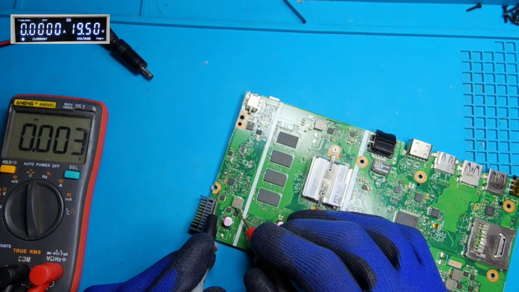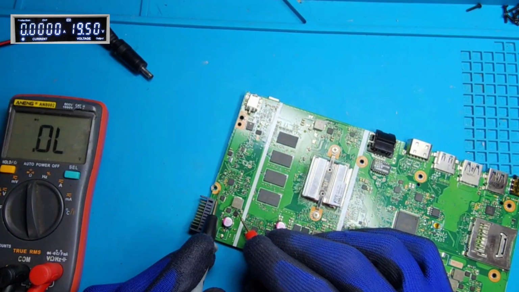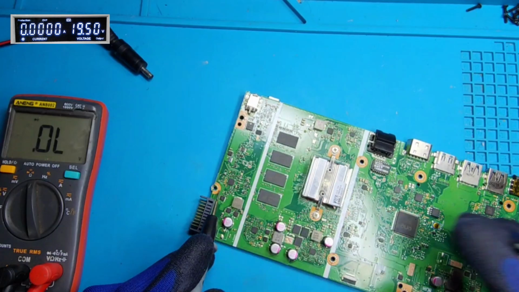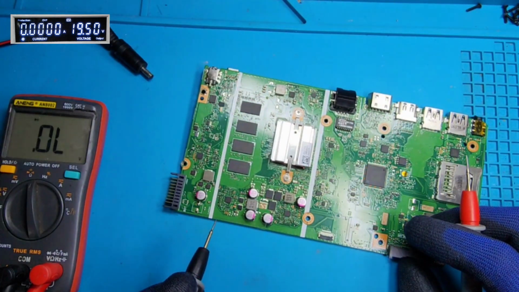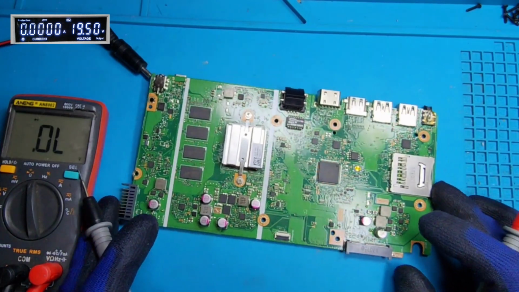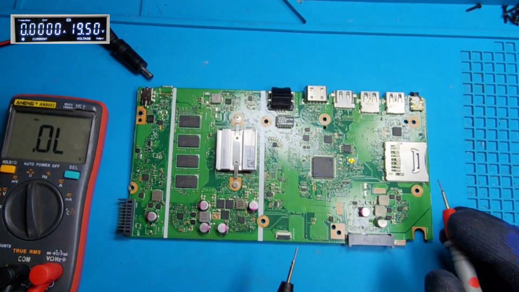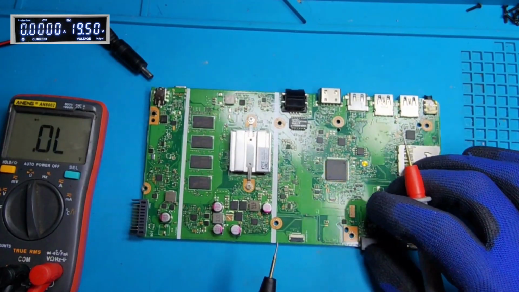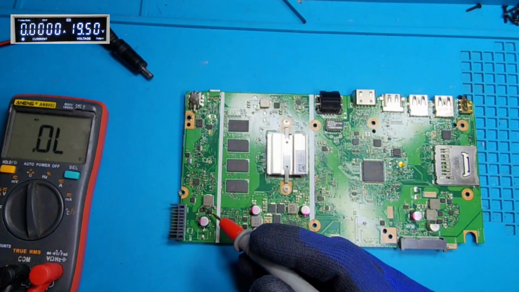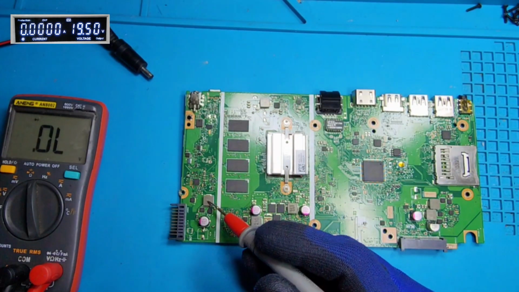What would be the possibility? Either this upper MOSFET is shorted. So I think the capacitor on the main power rail got shorted, and also the upper MOSFET of the charging section got shorted.